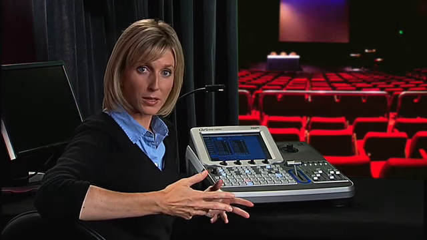Let's go through the basic setup for the mixer so that you can get started with using your Indigo mixer in a production. What you want to do is to adjust the mixer so that it works the easiest for you. It's like adjusting the seat and steering wheel in your car. By putting these elements in the most comfortable position for you, you are optimizing your ability to use the mixer.